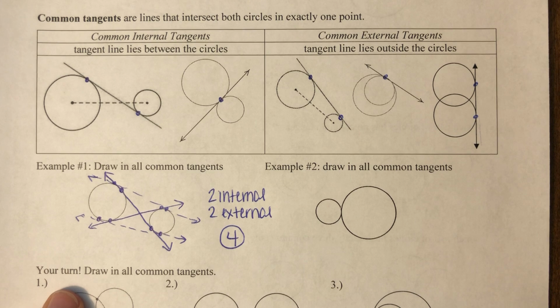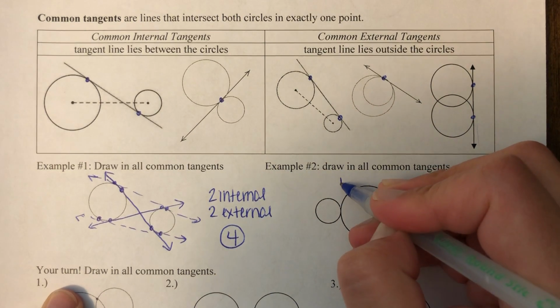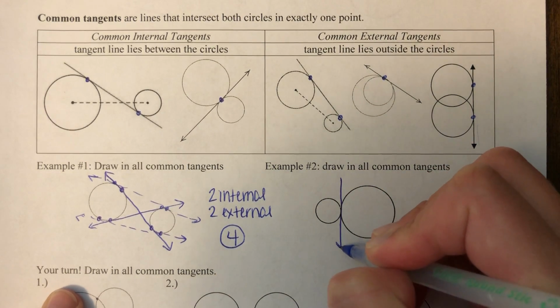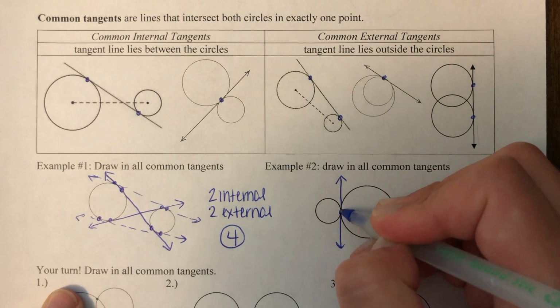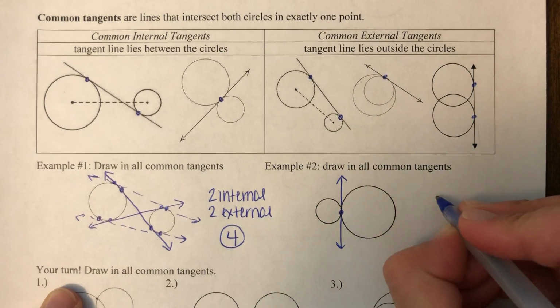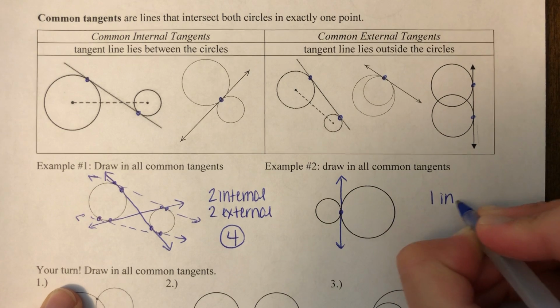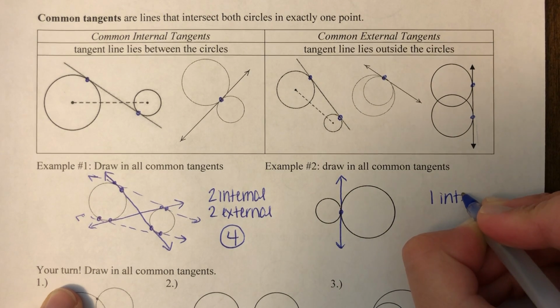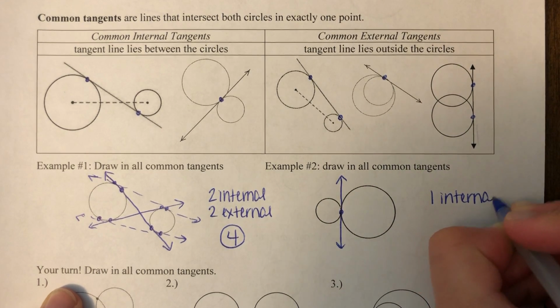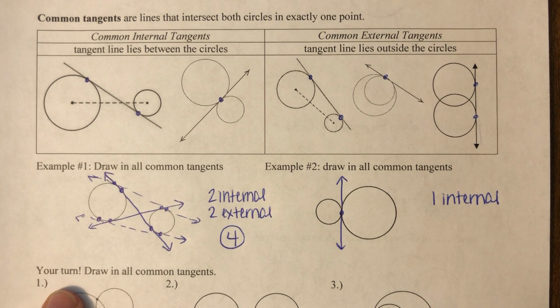All right, I'll do one more of those with you. Let's start with internal. I need to try to figure out a line that goes in between them. This one's right here. All right, there's an internal. Hits once. So I see one internal. Just as a heads up, it doesn't have to have an internal tangent. It doesn't have to have an external tangent. It could have none of any of them.